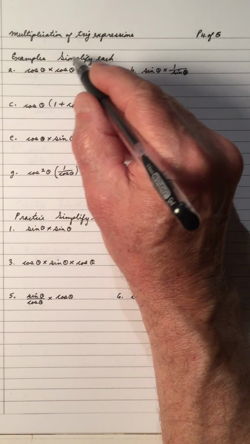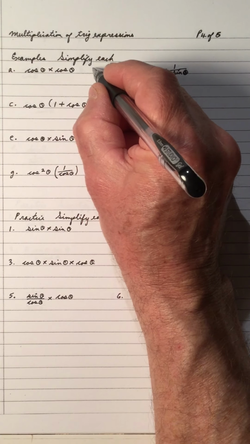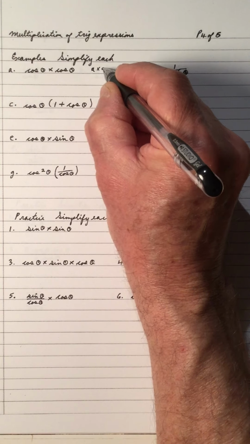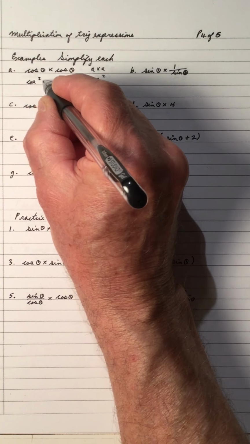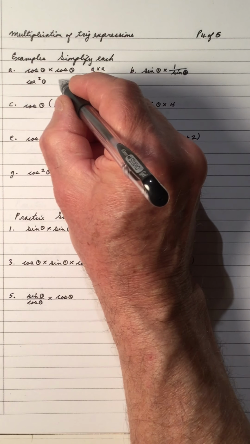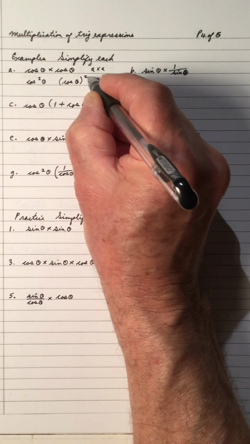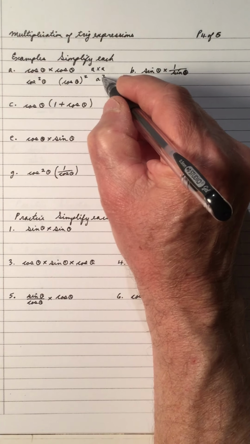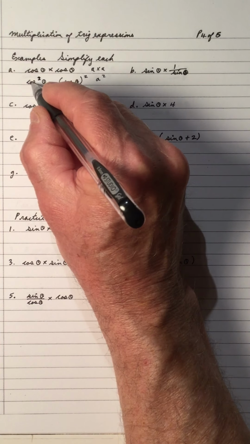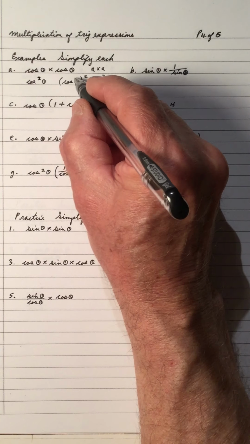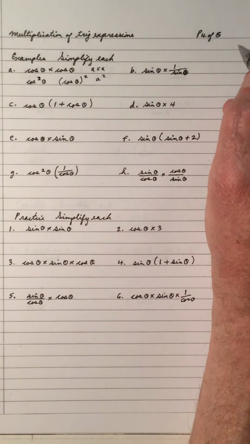Some examples: simplify. Cos times cos, they're the same. So that's like multiplying a times a, where you get an a squared. So this is cos squared theta. Notice it's the cos theta times cos theta squared. It's the same as this, but instead of putting the square here, they put the square in here. So that's cos of theta being squared. You could write it like this, but you won't see it around too often. It'll be written down like this mostly.